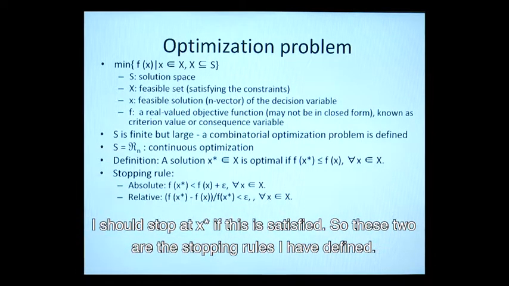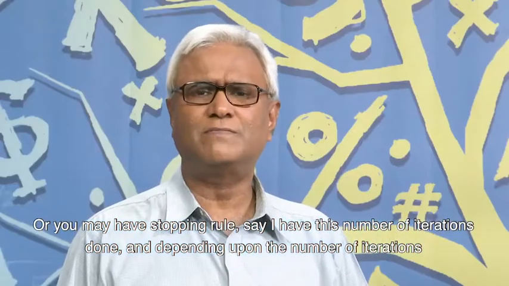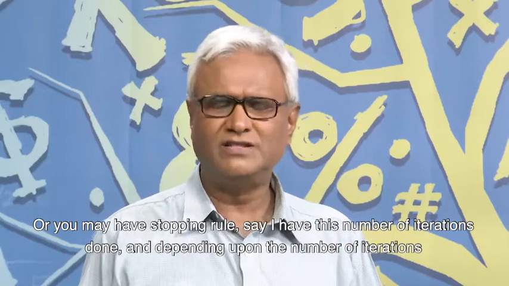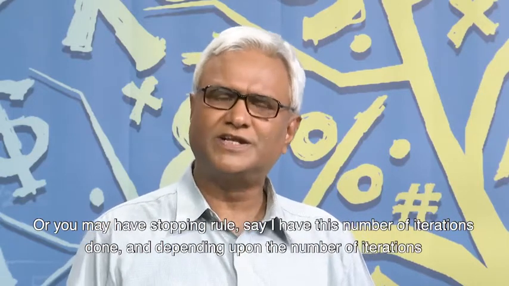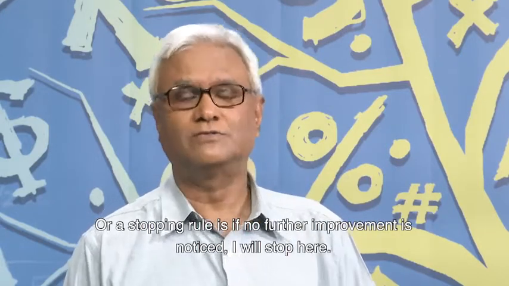So, these two are the stopping rules I define, or you may have stopping rules say I have this number of iterations done, and depending upon the number of iterations I can suggest a stopping rule, or a stopping rule is if no further improvement is noticed, I will stop here.